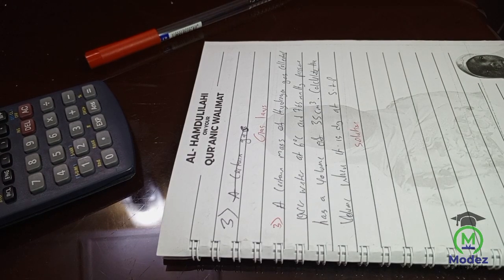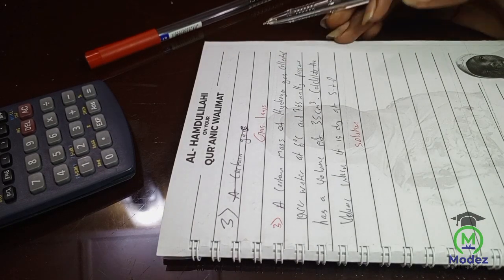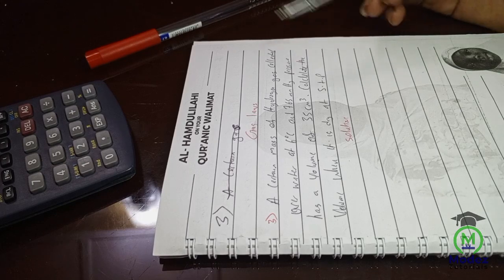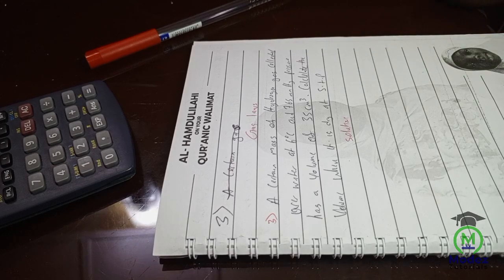This question looks quite different here. A certain mass of hydrogen gas, why is it always hydrogen gas? It is collected over water at 6 degrees Celsius and 765 millimeter mercury pressure and has a volume of 35 cm³. Calculate the volume when it is dry at STP.